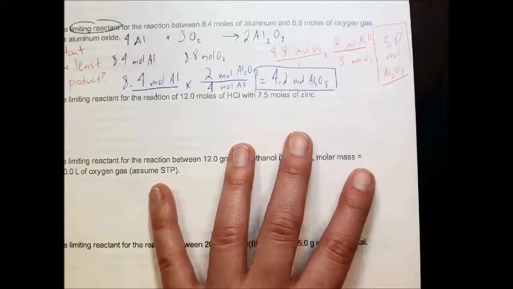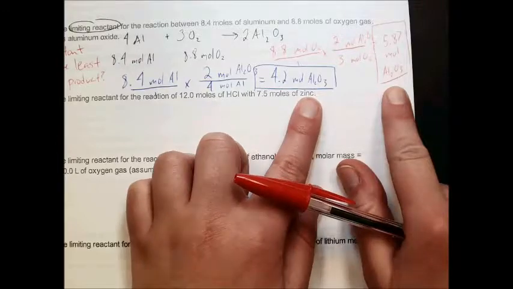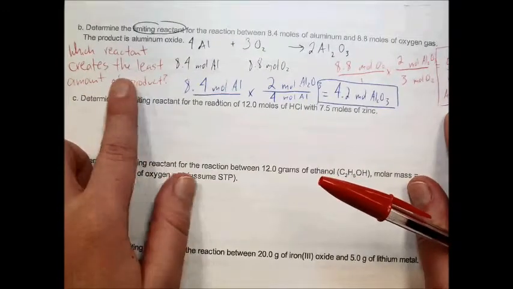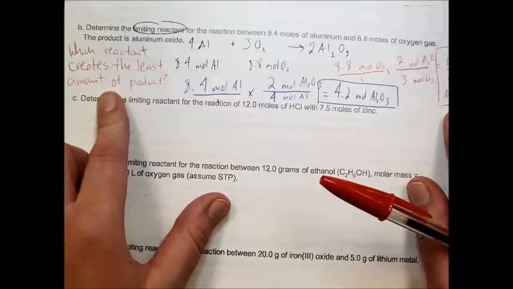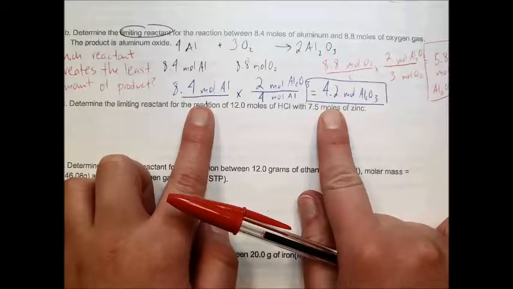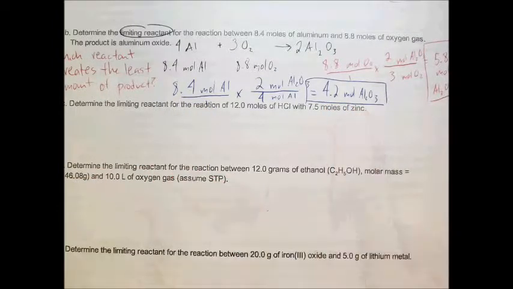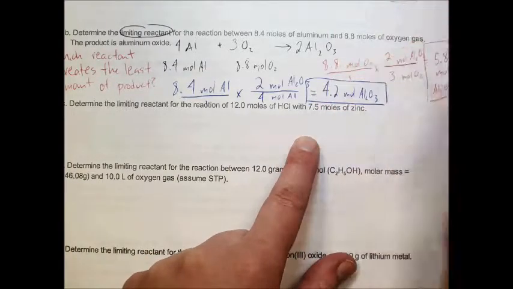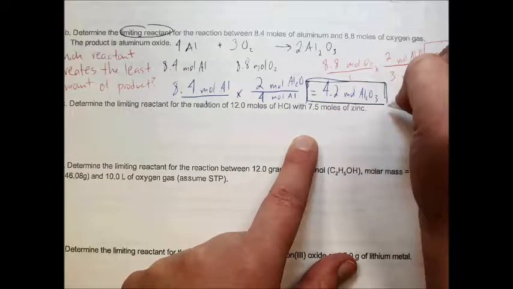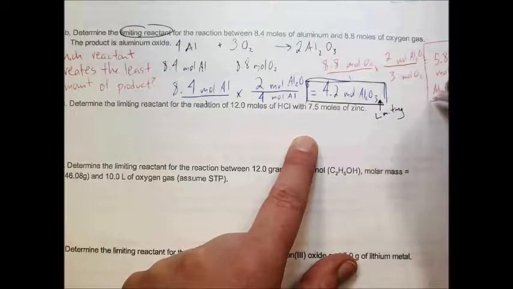Al2O3. So, looking at these two numbers here, I have 4.2 moles or 5.87 moles. Again, my question was, which reactant created the least amount? Because we're talking about the limiting reactant. Well, it has to be my 8.4 moles of aluminum, which created only 4.2 moles of Al2O3. So, if you have a highlighter, that might be nice. You could highlight this. I'm going to just draw an arrow and write it in. This is limiting, which means that my oxygen is in excess.